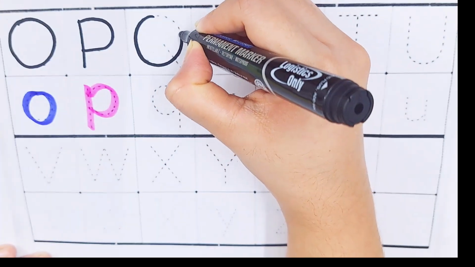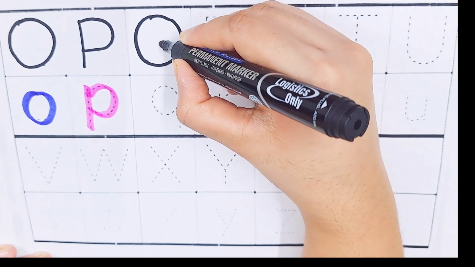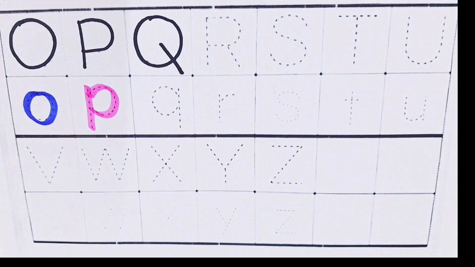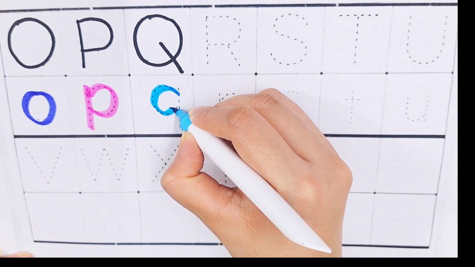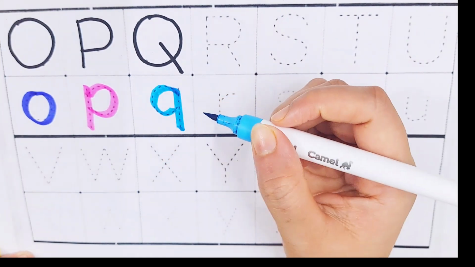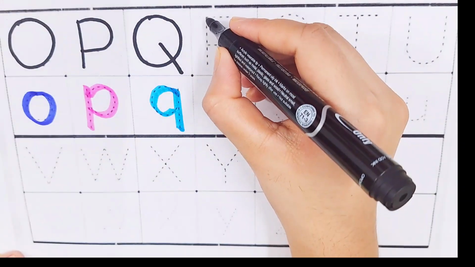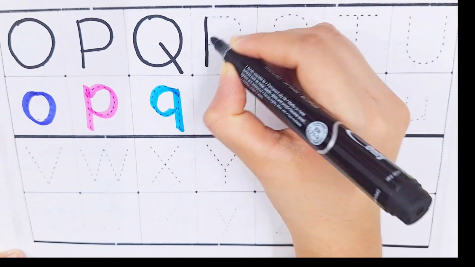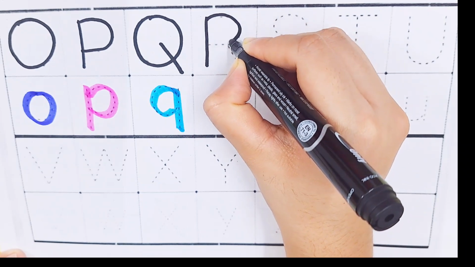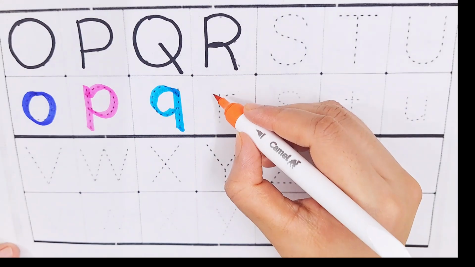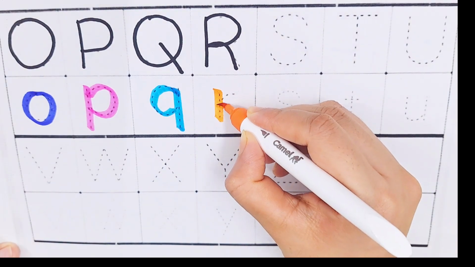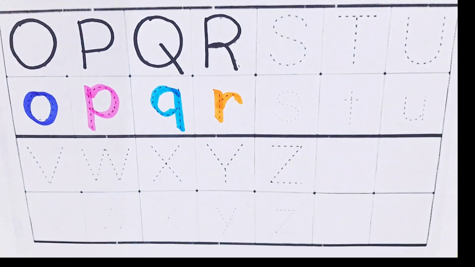Q for quill. Q for queen. R for rainbow. R for rose.